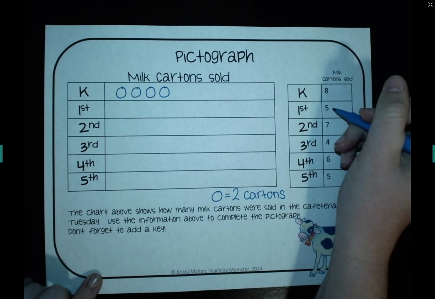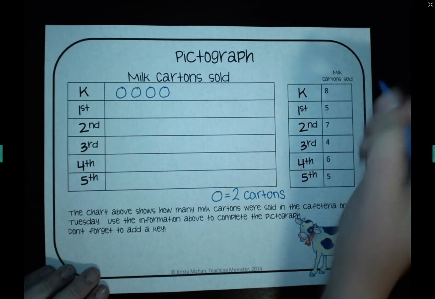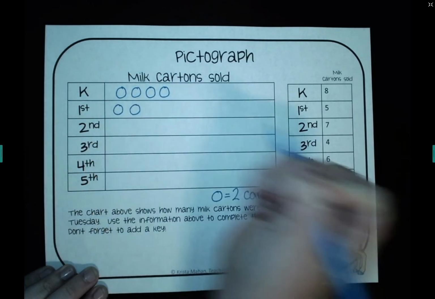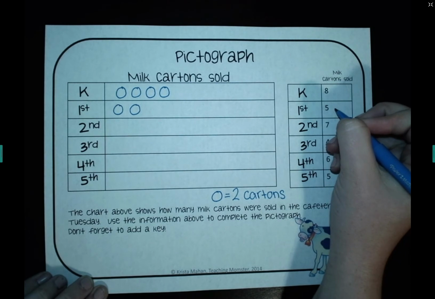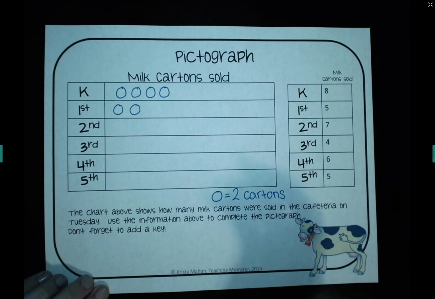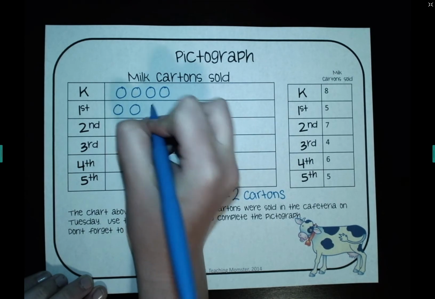First grade sold 5. So this is where you're going to have to think. And this again is why circles are easy. 2, 4. How am I going to make 5? When they had the milk cartons, they did half of a milk carton because half of 2 is 1. So what I'm going to do is draw a line.